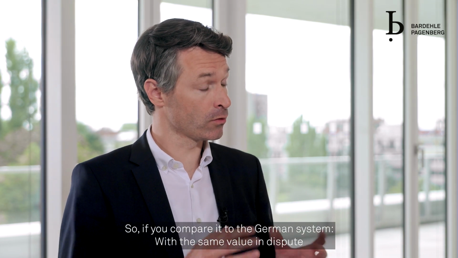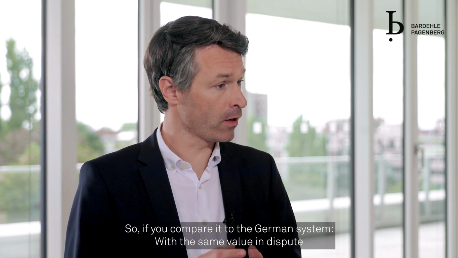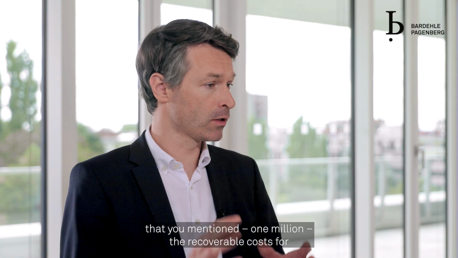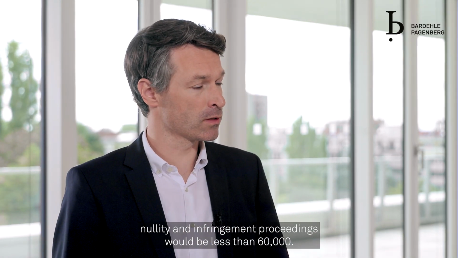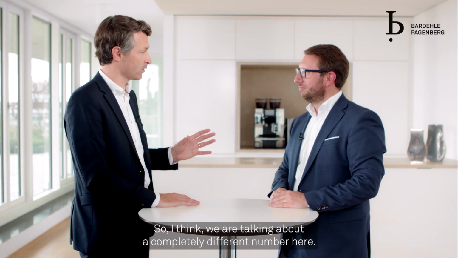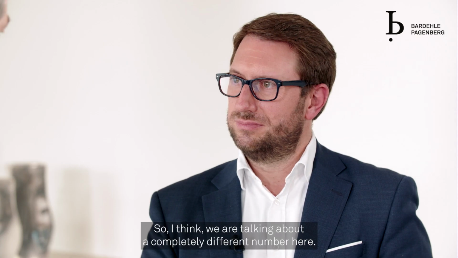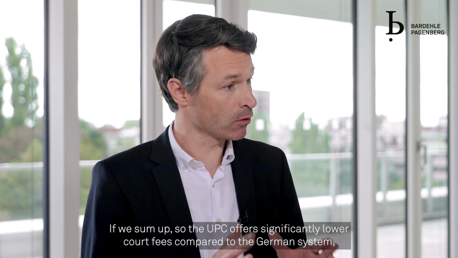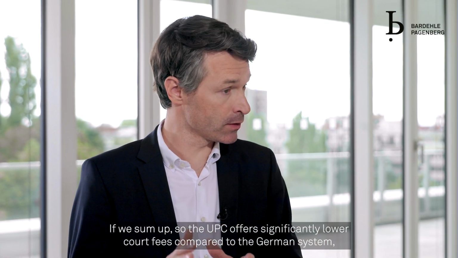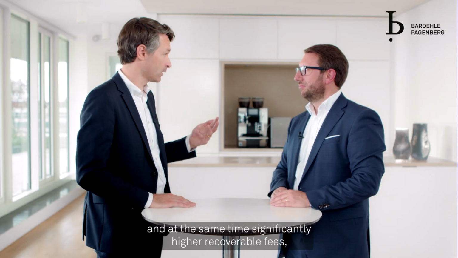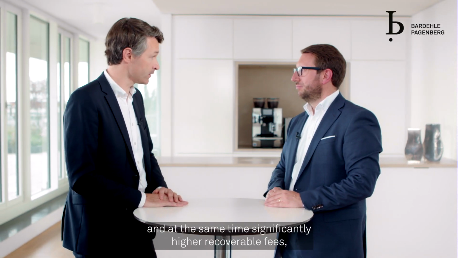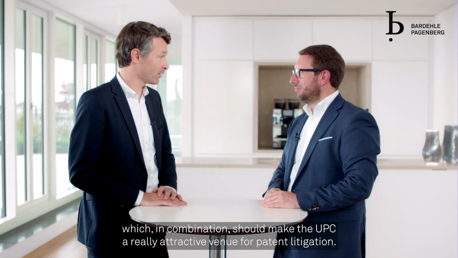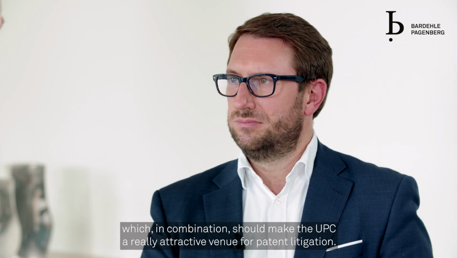So if you compare to the German system with the same value in dispute that you mentioned, 1 million, the recoverable costs for nullity and infringement proceedings would be less than 60,000. So I think we're talking about a completely different number here. If we sum up, the UPC offers significantly lower court fees compared to the German system, and at the same time, significantly higher recoverable fees, which in combination should make the UPC a really attractive venue for patent litigation.